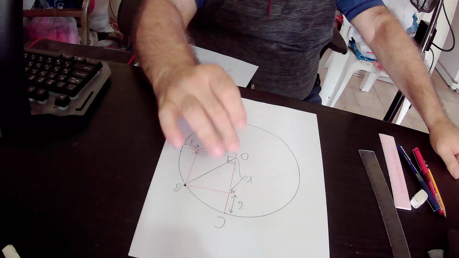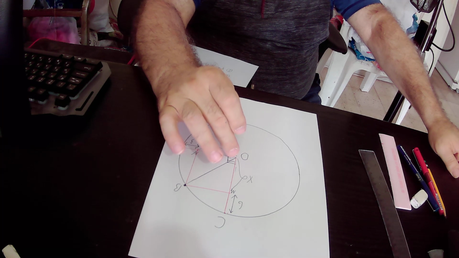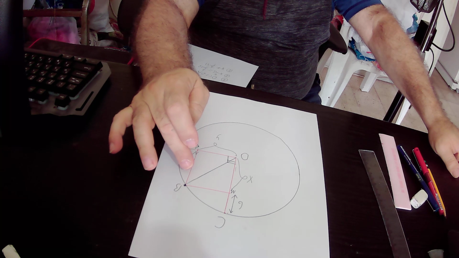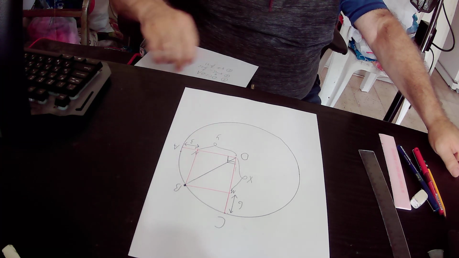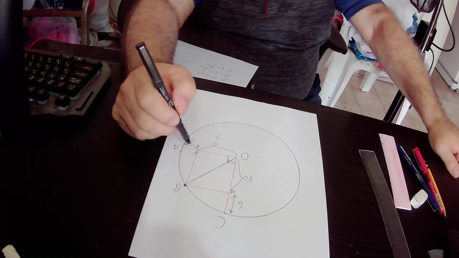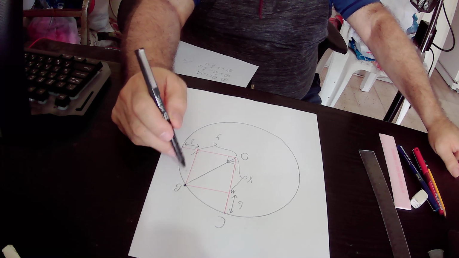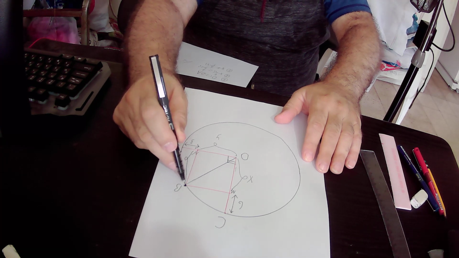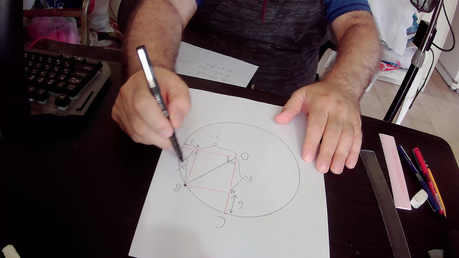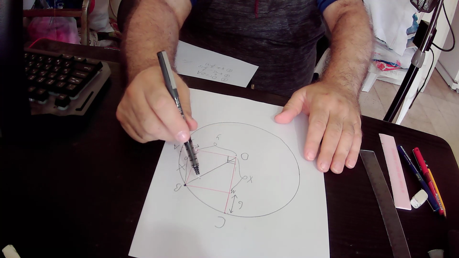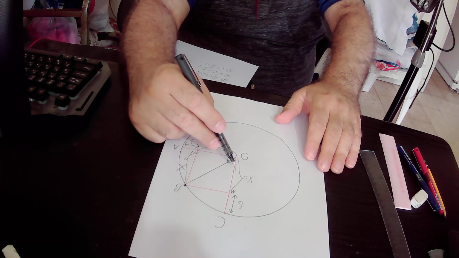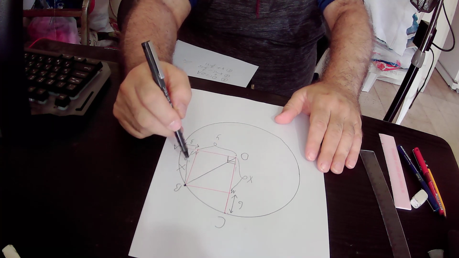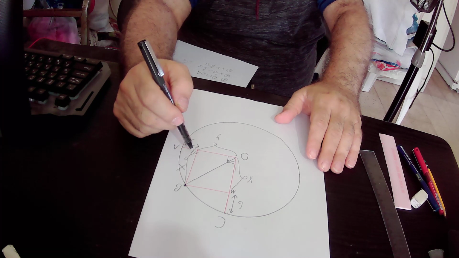So if this side of the square equals X, then this side also equals X. So we can write here that line segment NB equals X, because all the sides in a square are equal to each other, and if this side OM equals X, then this side also equals X.